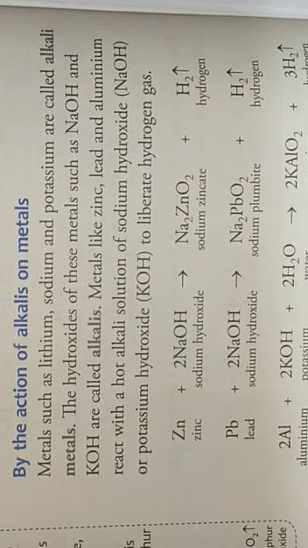So we read about the three methods: by the action of water and steam on metals, by the action of dilute acid on metals, and by the action of alkalis on metals, how we can produce hydrogen gas.